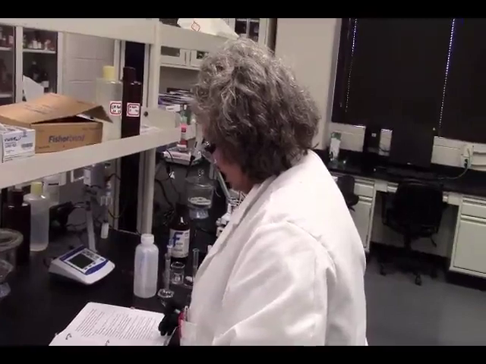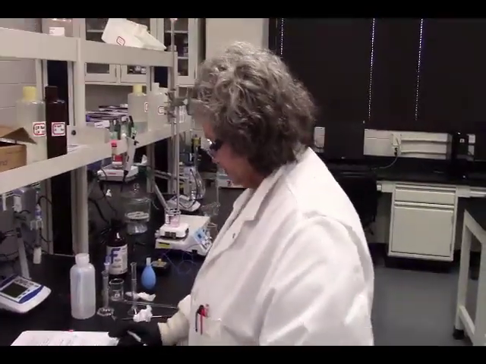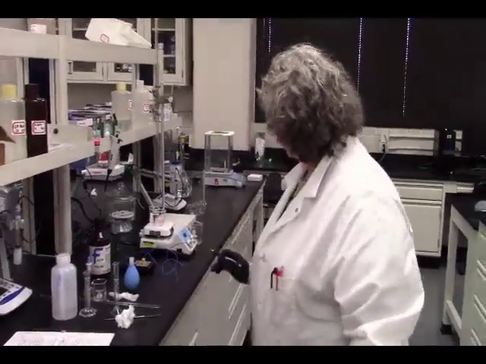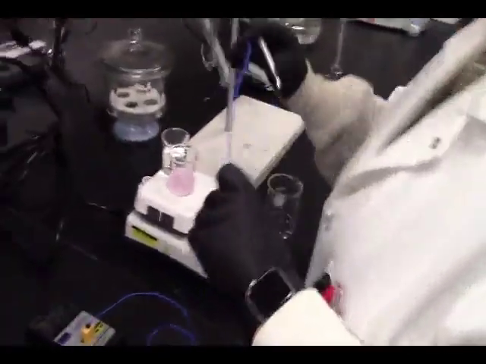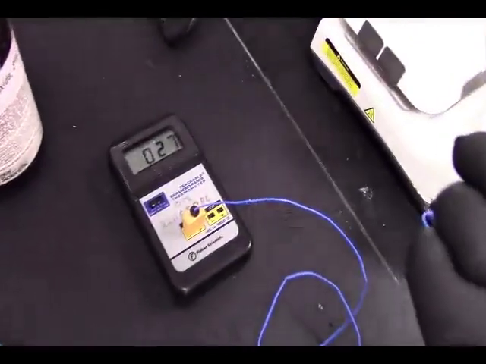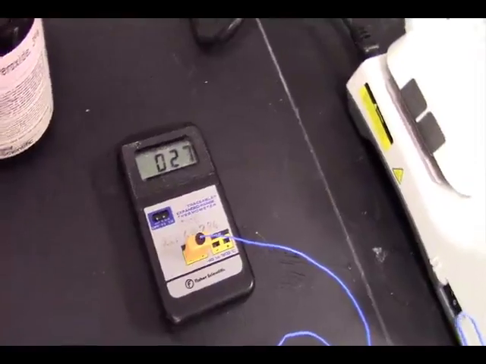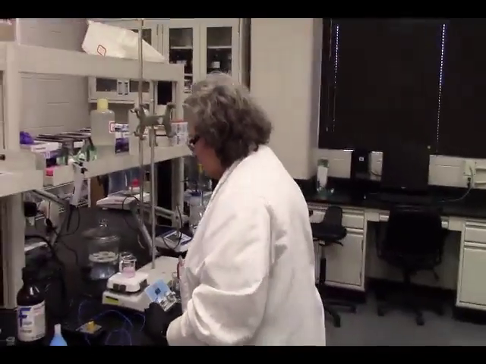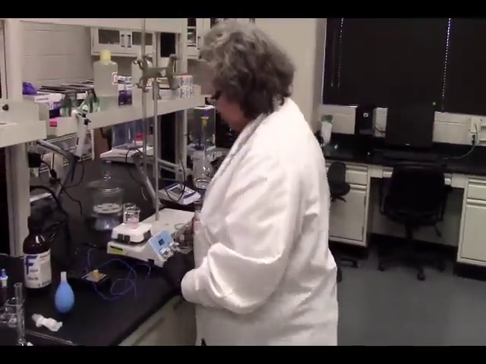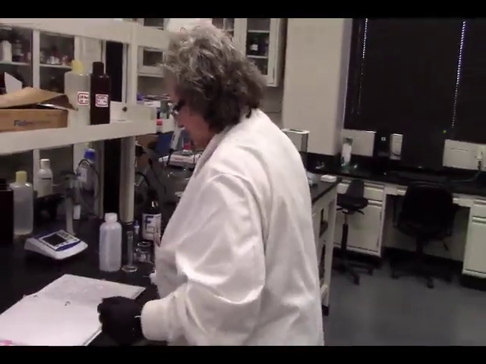Our oxalate complex is being made. We're almost at 30 in that one. Pretty pink color right now. All right, so let's move on.